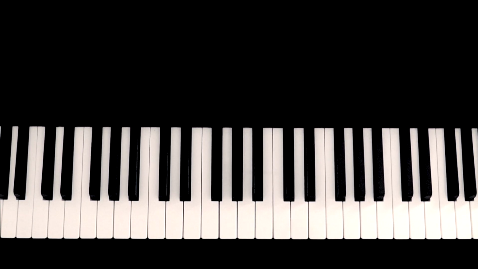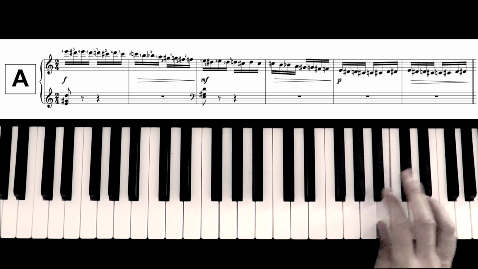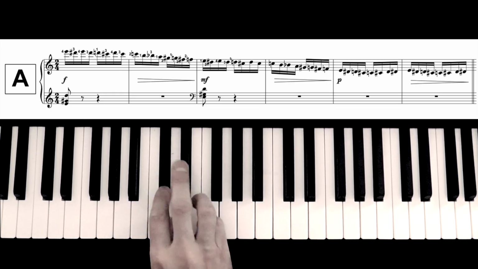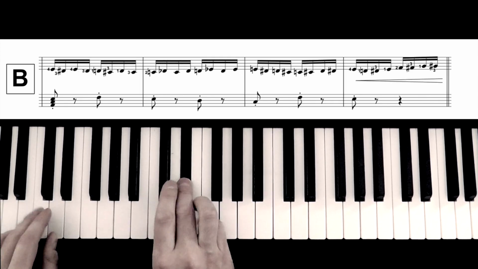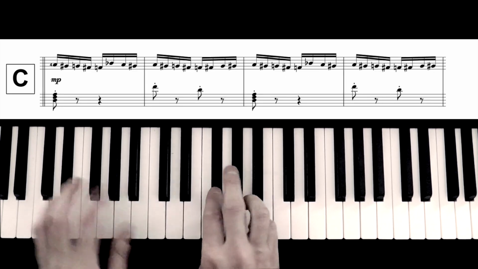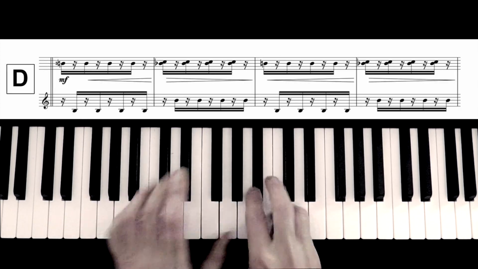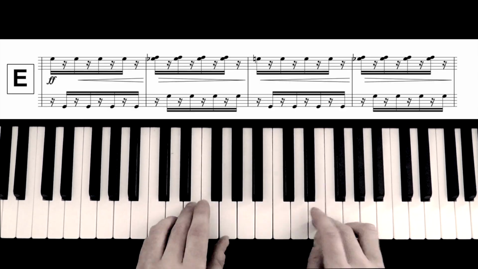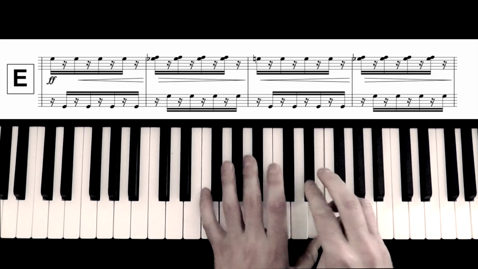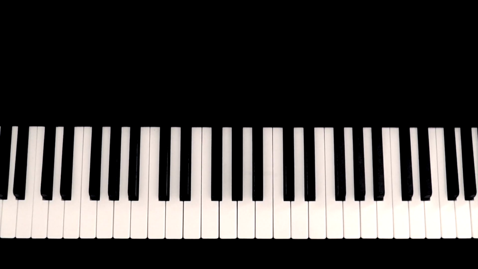But this is the whole piece all the way through. I'm going to go a little bit quicker for the final performance. So here we go. So that was the level 4 version of Rimsky-Korsakov's Flight of the Bumblebee.